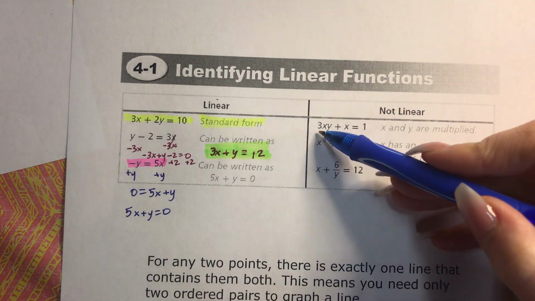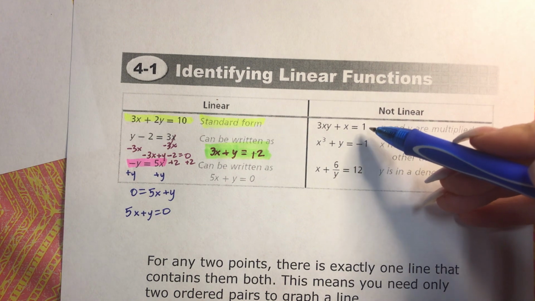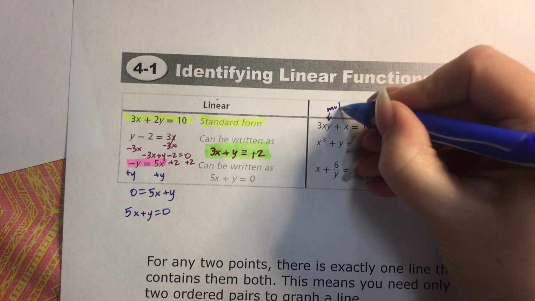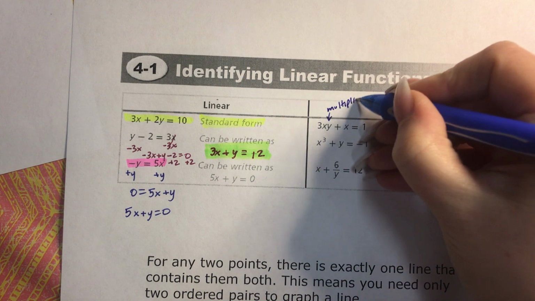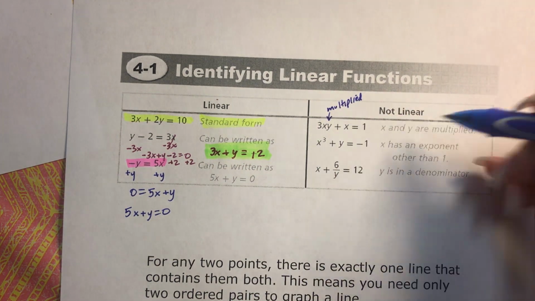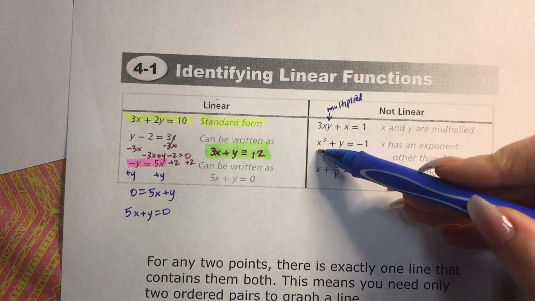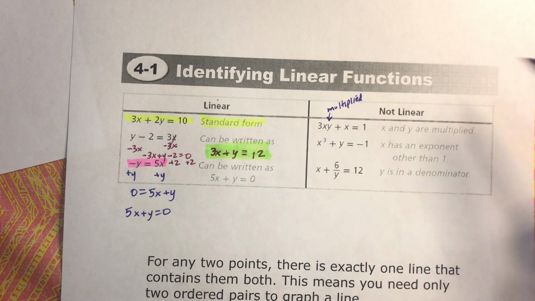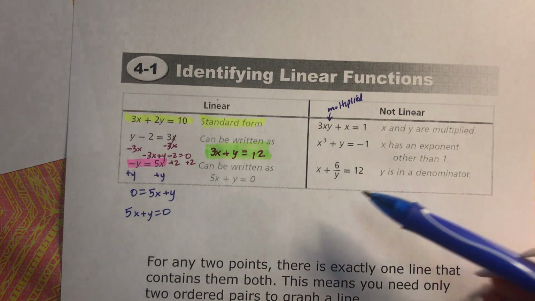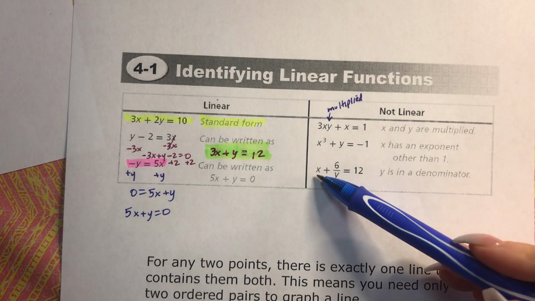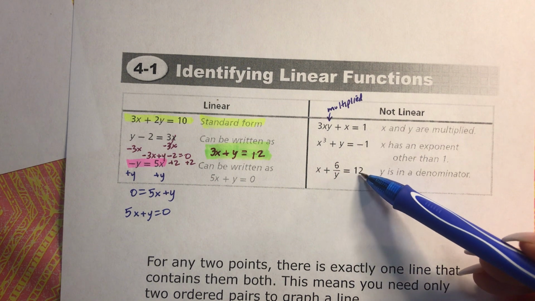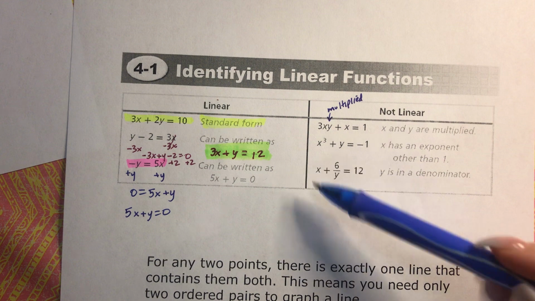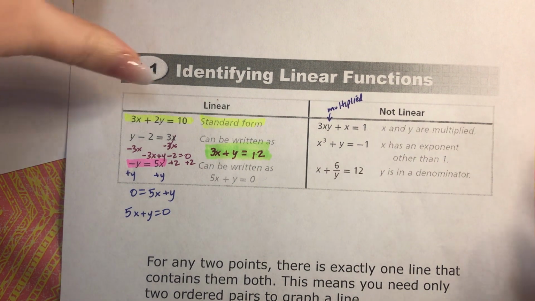So if you look over here, 3xy plus x equals 1. We have xy. x and y are multiplied together, and you can't do that. So that's why that's not linear. What about this? x cubed plus y equals negative 1. Well, just looking at it, we see that 3 in the exponent, so we know it's not linear. What about this one? Ooh, we have x plus 6 over y equals 12. Can you see the problem? Yes, y is in the denominator, so just looking at this, it's not linear.